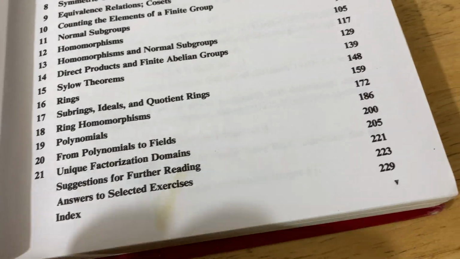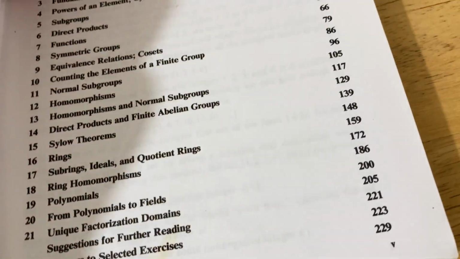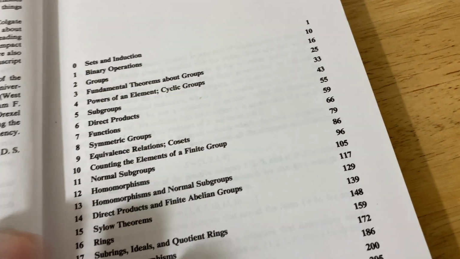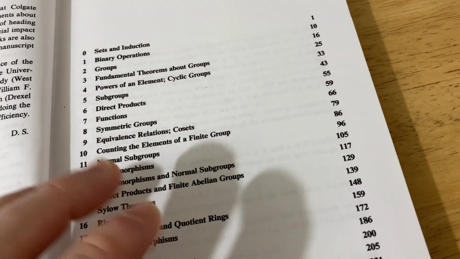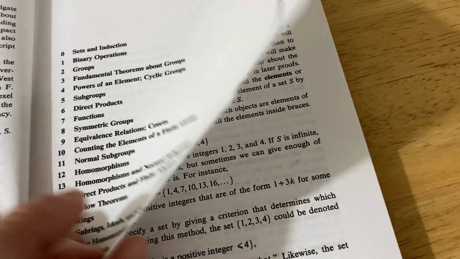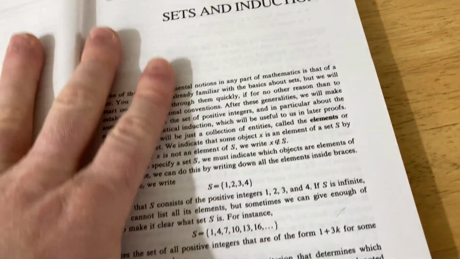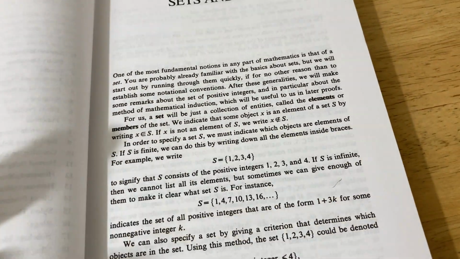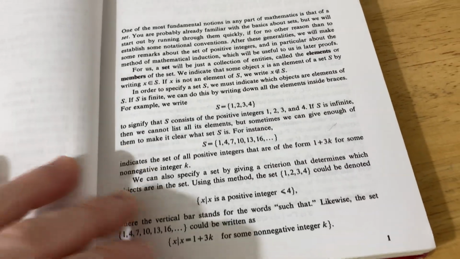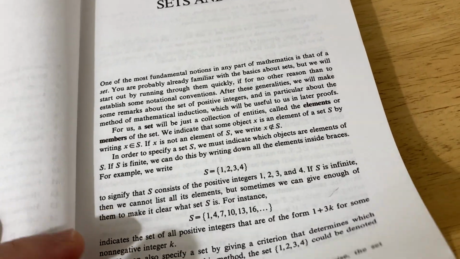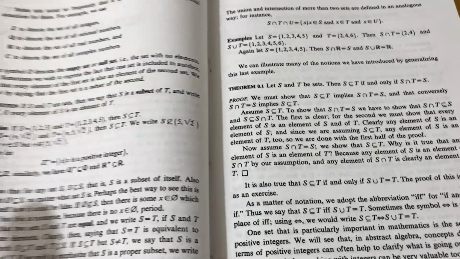Answers to selected exercises, so it does have some answers to some of the problems, but I would say it's not significant. You're really not going to get that much in terms of answers. It starts off with sets and induction, and it has this introductory section on induction, which you could read and learn from if you didn't know about sets and induction.